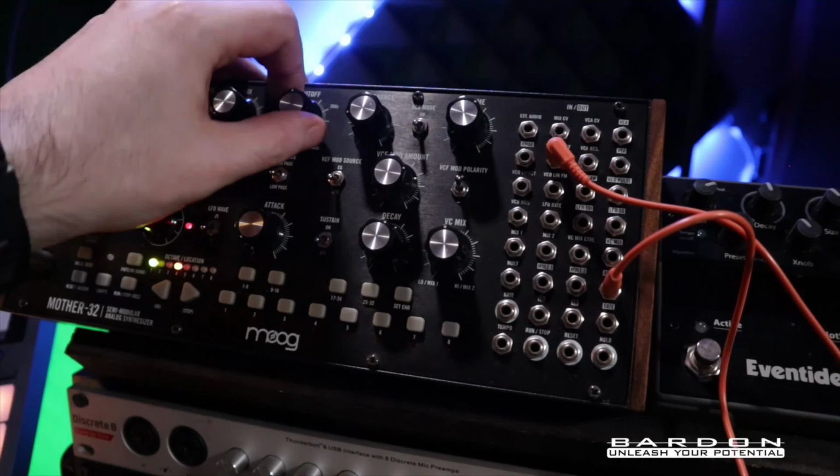Not bad. It's starting to get a little bit of a groove. Let's see. I'm going to bring back the rest of the mix and let's blend it in together. Here we go.